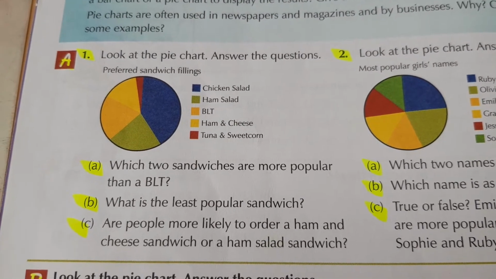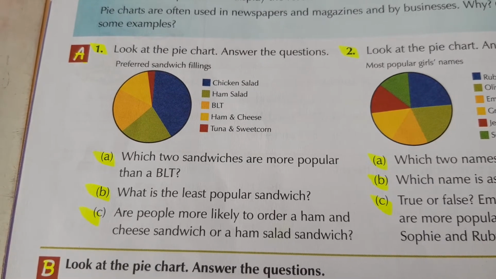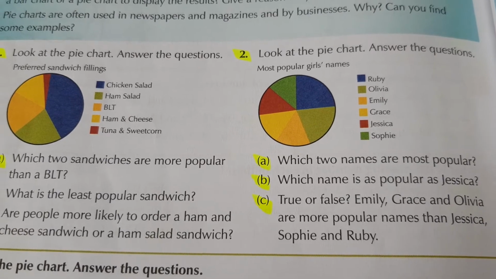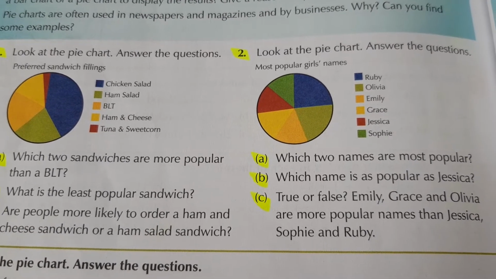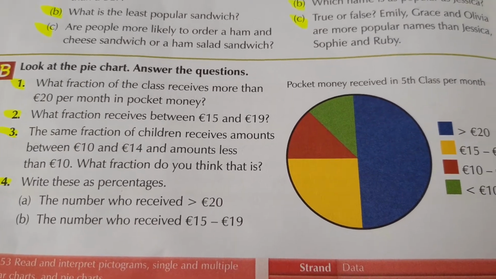So 1A is chicken salad and ham salad. B is tuna and sweet corn. C is ham salad. And number 2, which is the next pie chart, A is Ruby and Olivia, B is Sophie, and C is false. And then look at the pie chart and answer the questions.